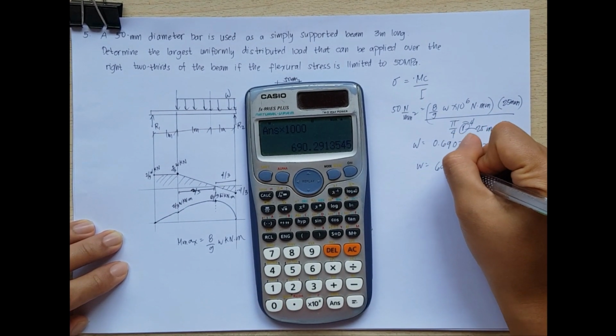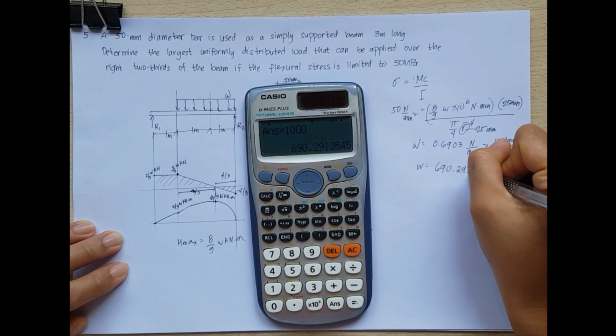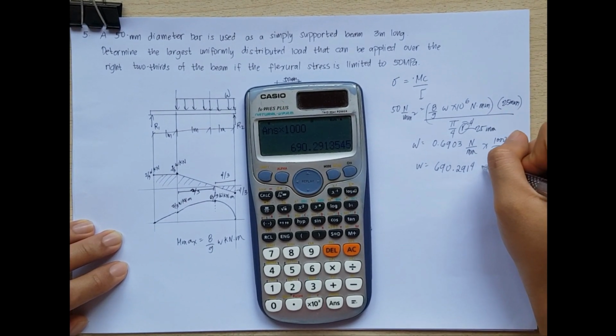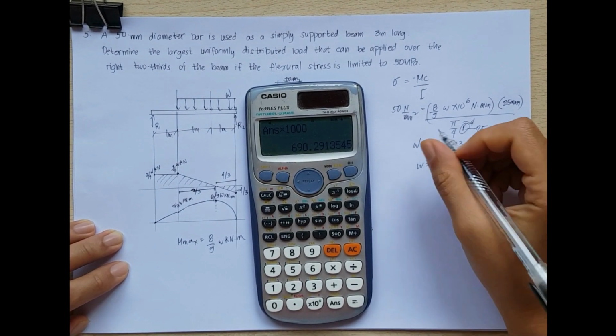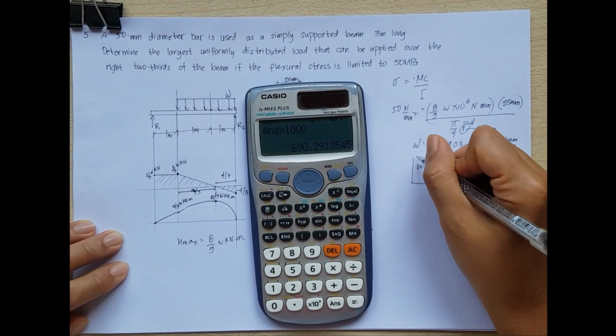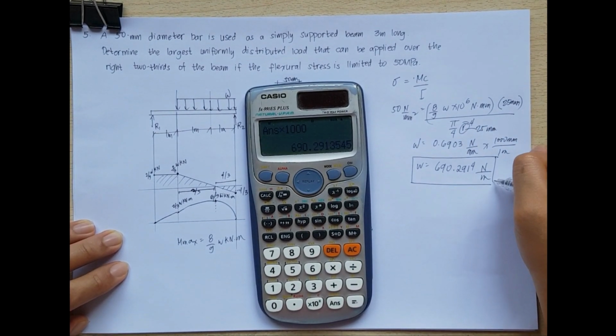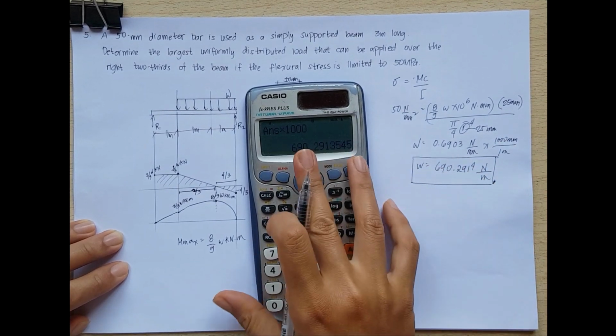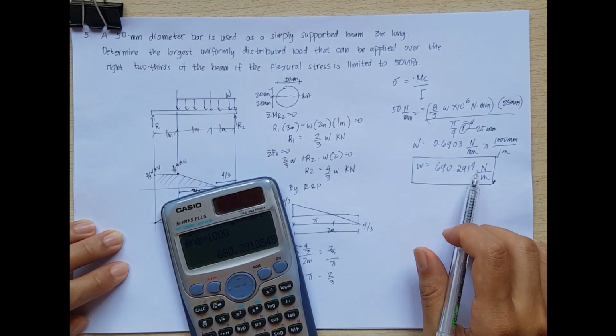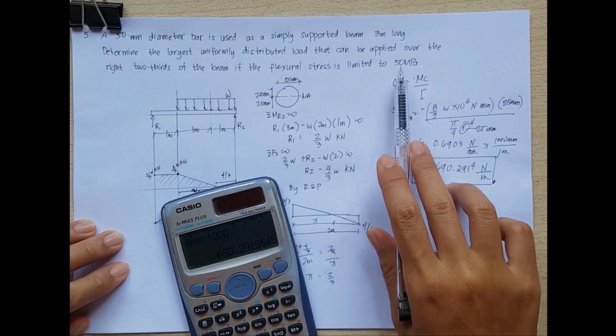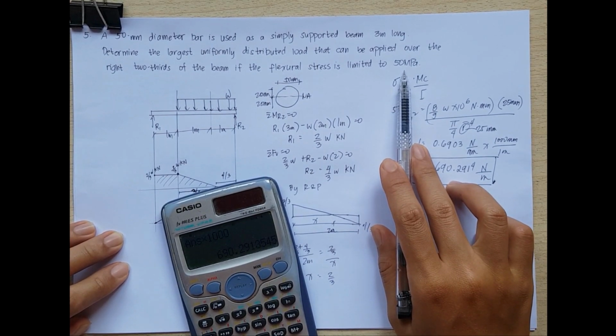So, it is equal to 690.2914 Newton per meter. So, ito na yung value ng ating uniformly distributed load. So, this is the largest value of the uniformly distributed load if our flexural stress is limited only to 50 megapascal.